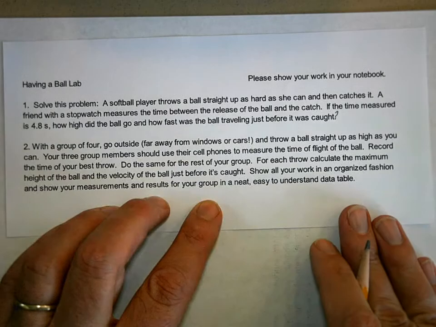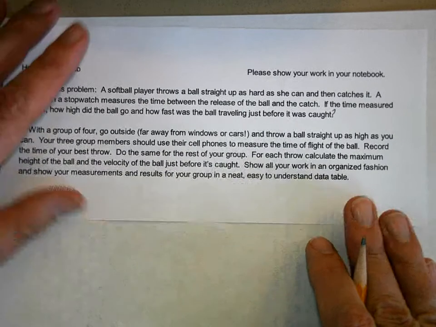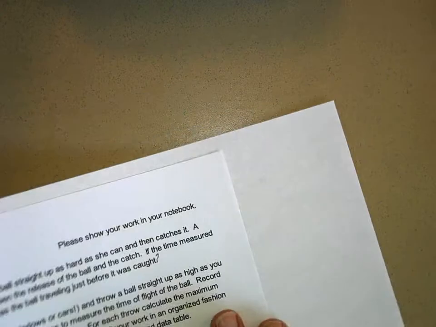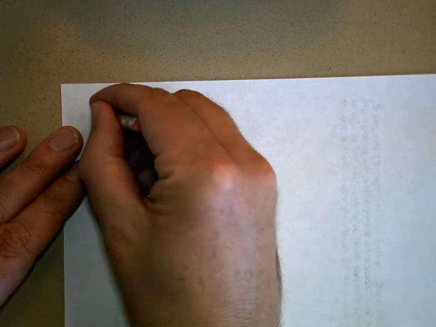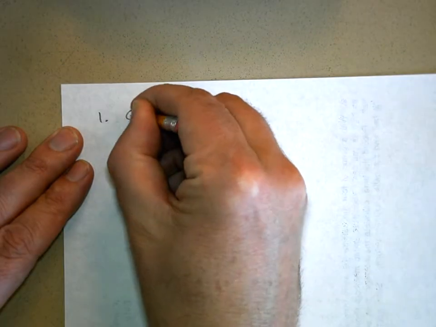All right, so let's do it. You don't have to copy the problem down, just use given, find, and solve as I'm about to do. So number one, given.